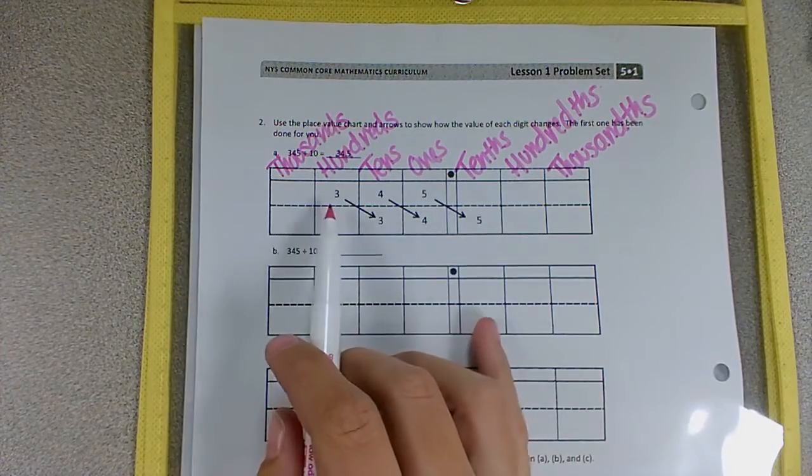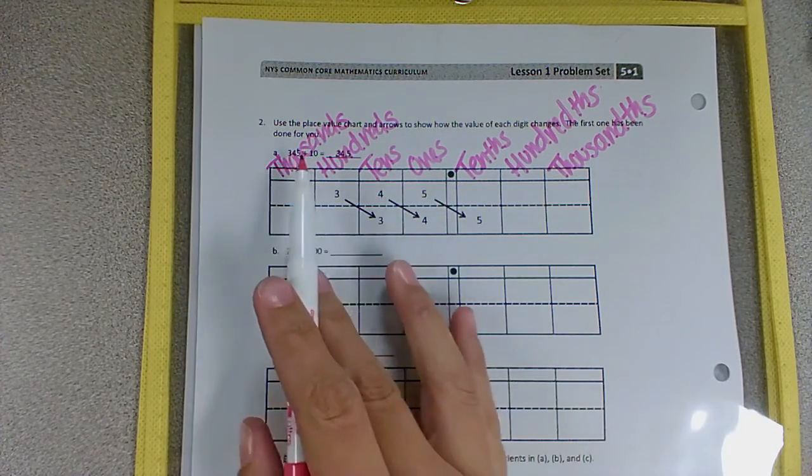The number we're starting with is 345, and we're dividing by 10.